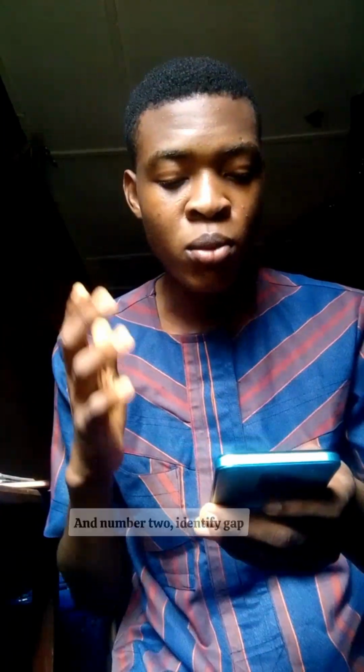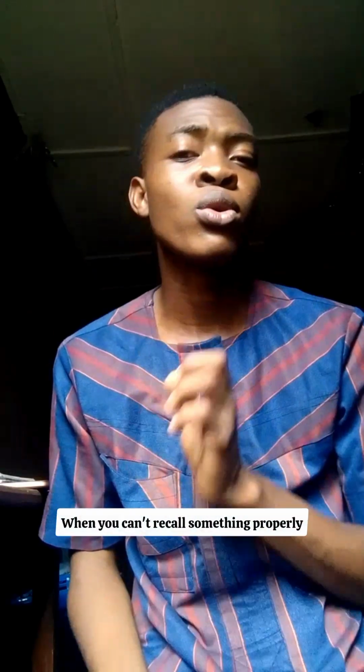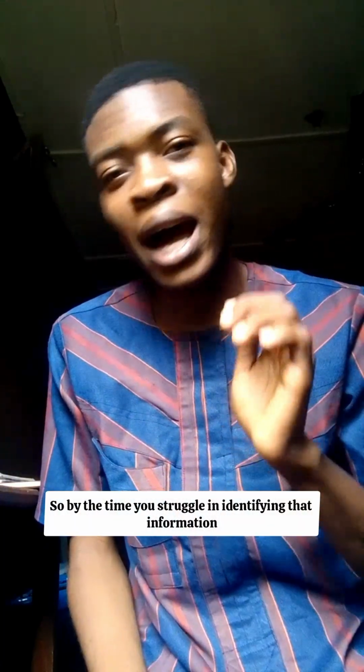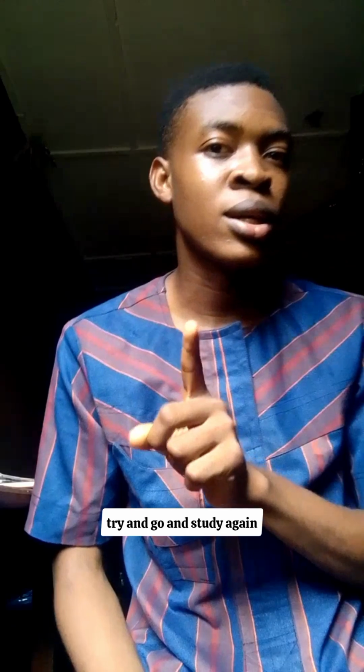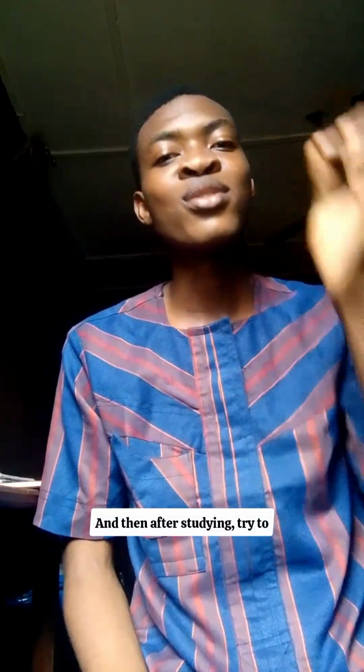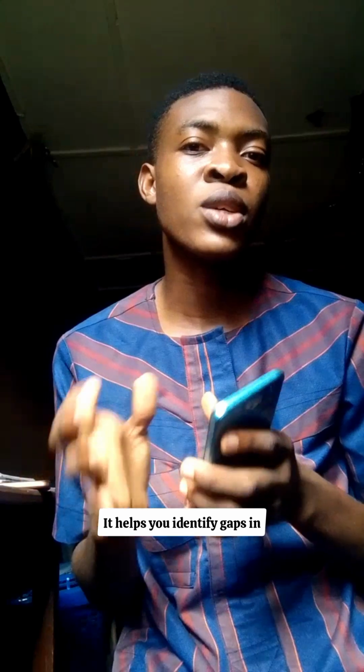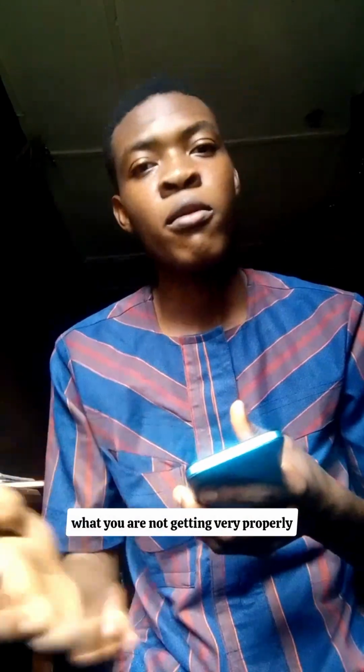And number two, identify gaps. When you can't recall something properly, it means that you don't know it well enough. So when you struggle to recall that information, go and study again, and then after studying, practice that retrieval method. It helps you identify gaps in what you are not getting properly.